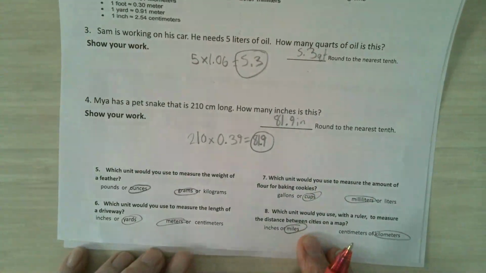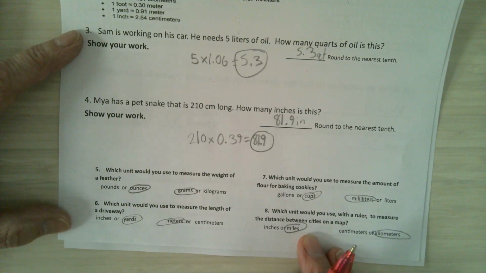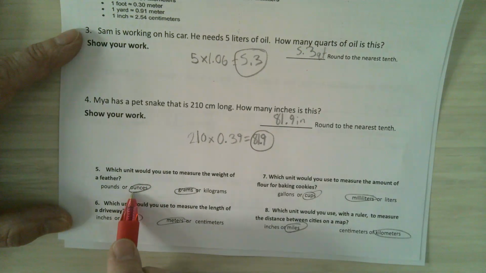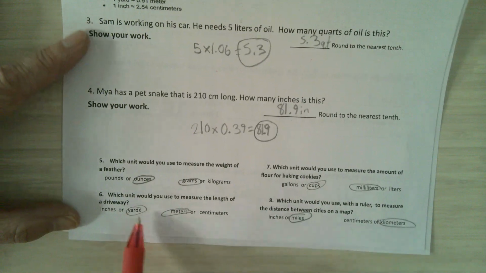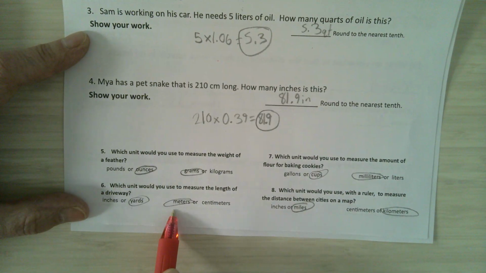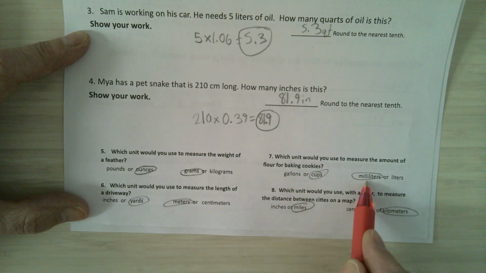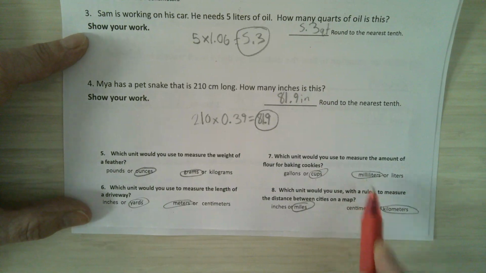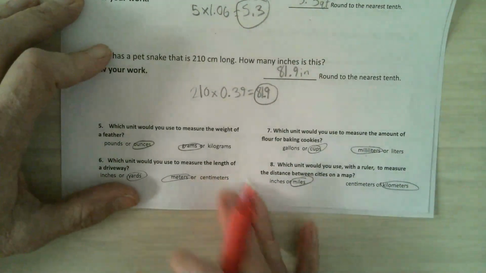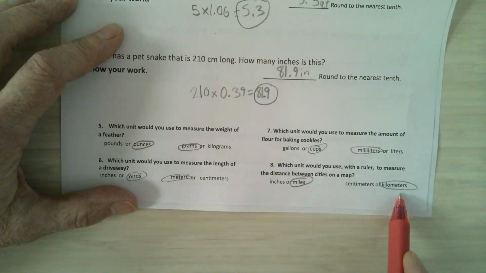Okay, let's see how she does with her English and metric conversions. A feather would be ounces and grams. Driveway would be yards and meters. Good. Baking cookies, you're going to use cups of milk and milliliters. That one, depending on how big, if it were really big, it'd be liters, but we're going to keep it at milliliters. Between cities, miles, and kilometers.